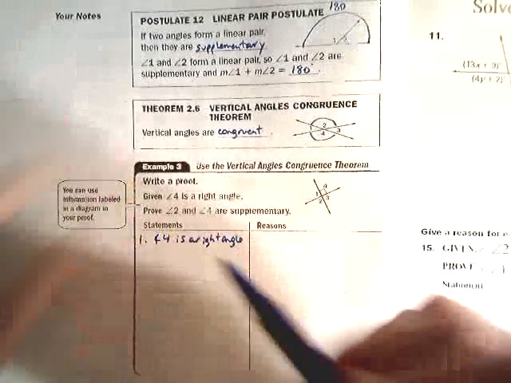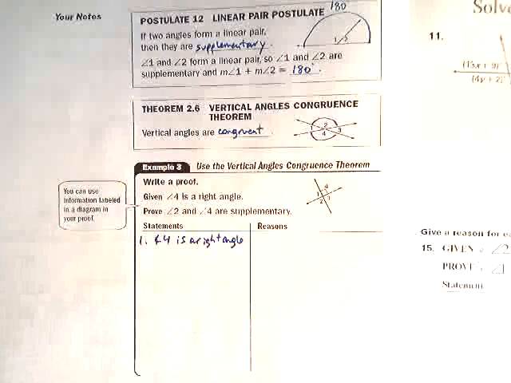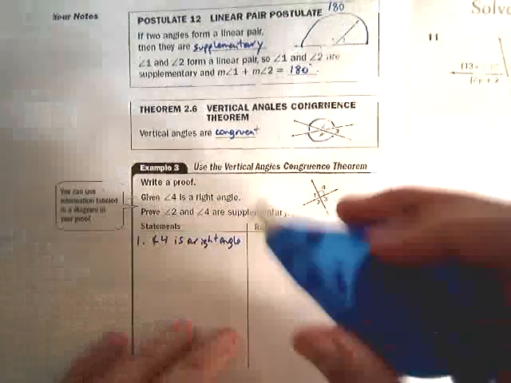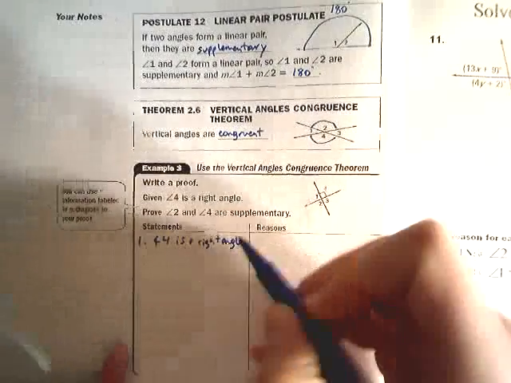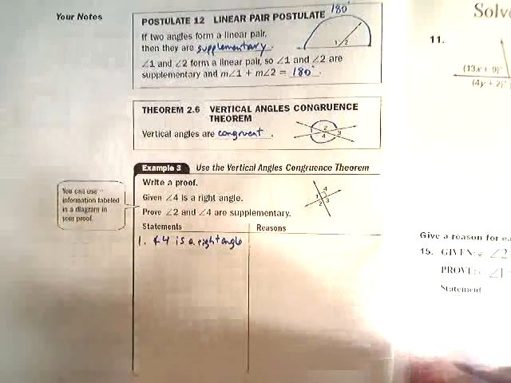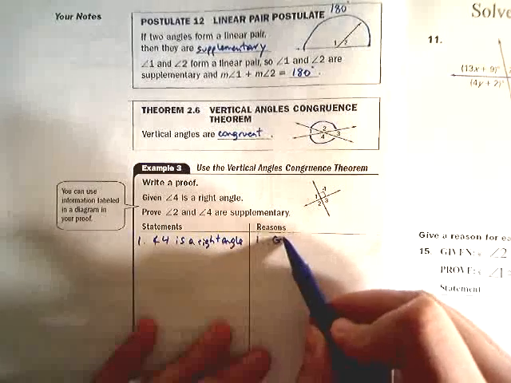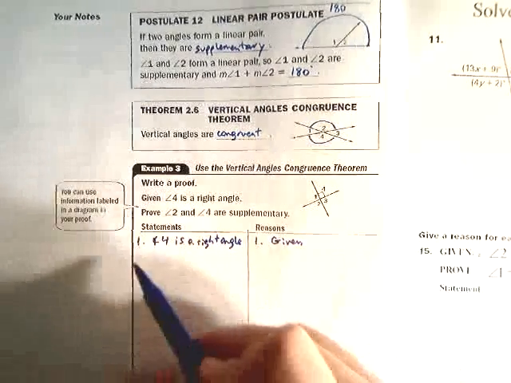Sorry, my handwriting is a little atrocious today. See if I can space that out. I was trying to smush it together. Okay. Perhaps that's a little bit more legible. And the reason is it was given information. We can assume that that's true.